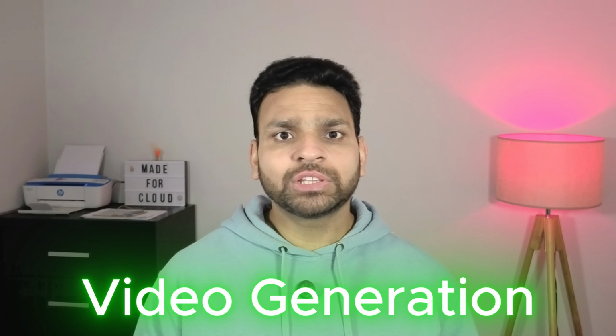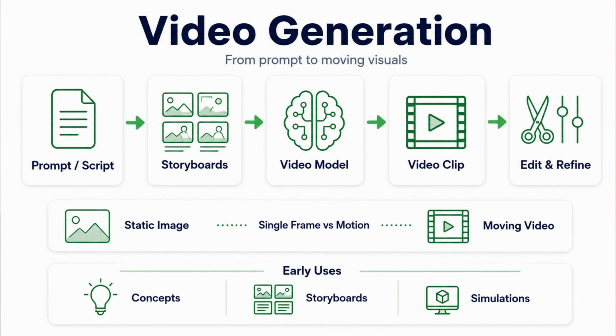Now let's move into video generation, which takes the idea even further because instead of generating a single image, the AI now creates moving visual content. And this becomes much more complex since the system must maintain consistency across multiple frames while also handling movement, timing, and visual transitions in a natural way. And this technology is growing very quickly because it can reduce the effort required for early stage content creation and storytelling.